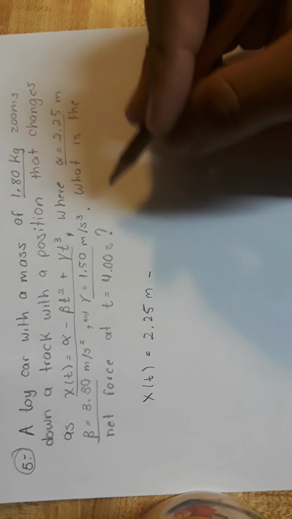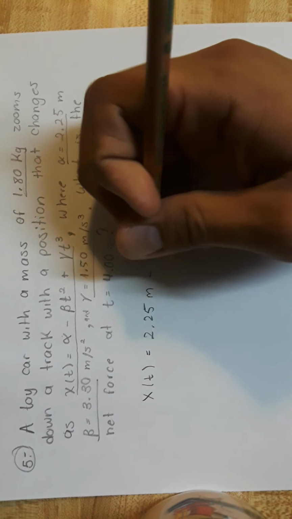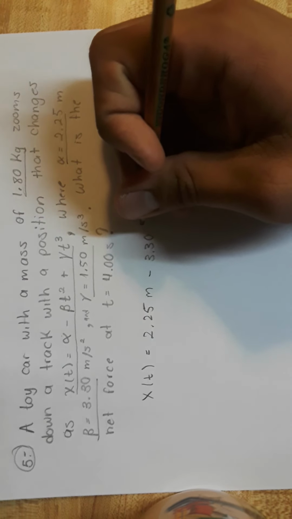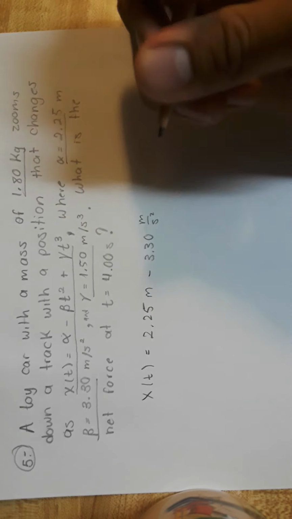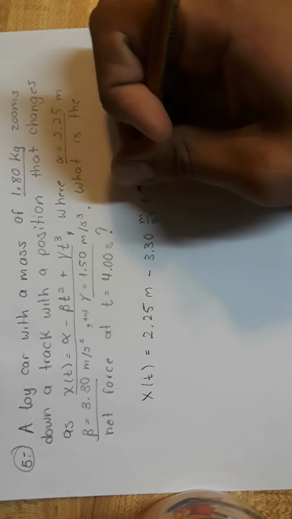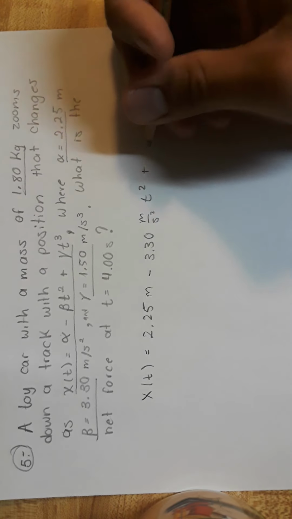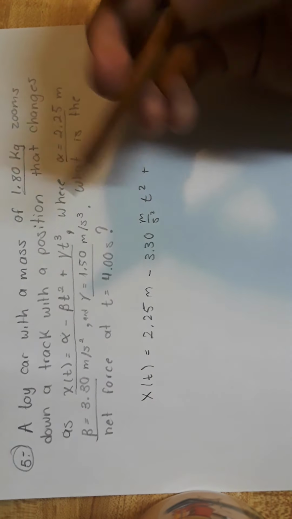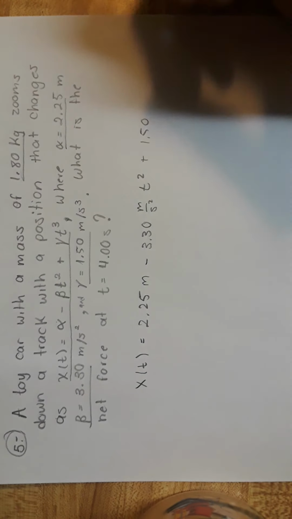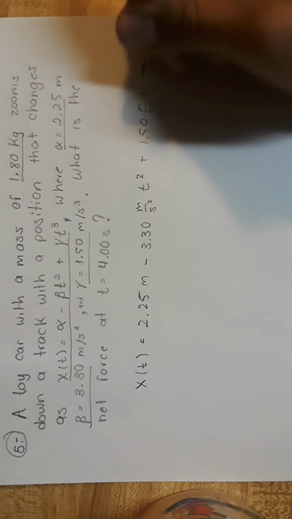Minus, well, we know that beta is, it tells us right here that it's 3.30 meters per second squared times time to the second. And then we have our last portion, which is plus gamma, and we know that gamma is just 1.50, and this has meters per second cubed times time to the third.